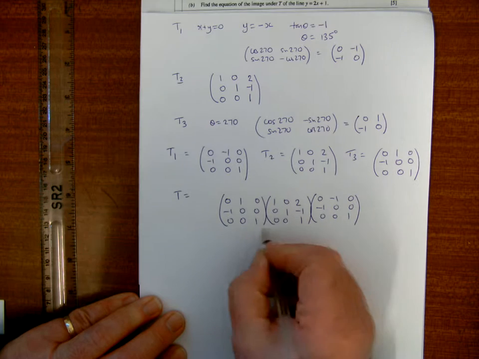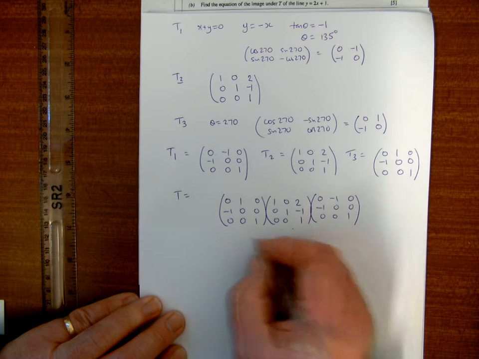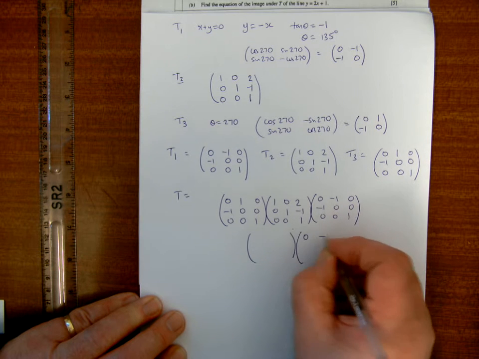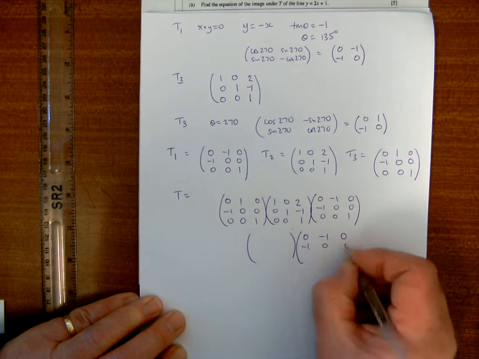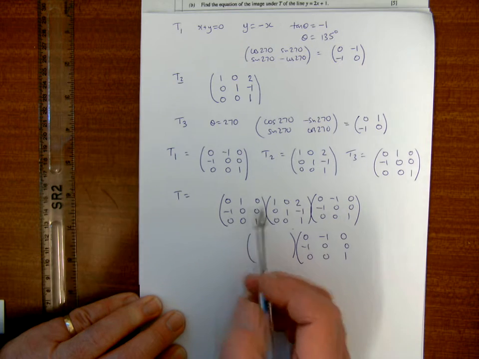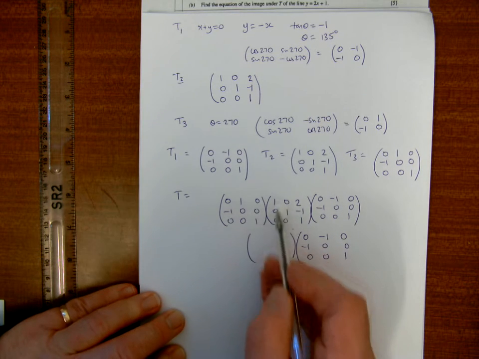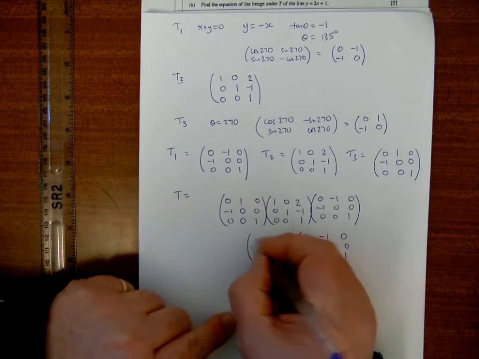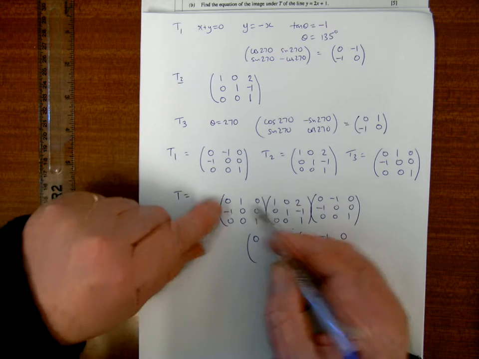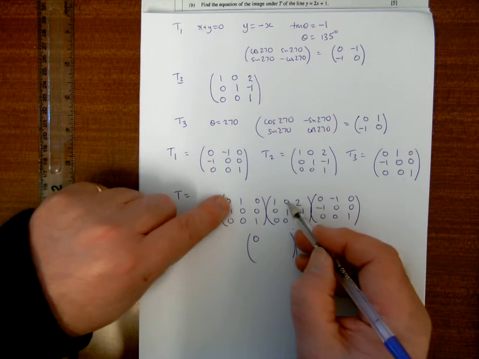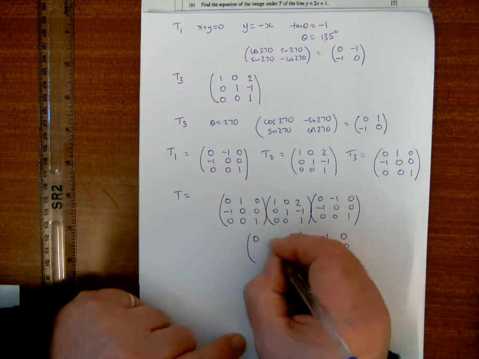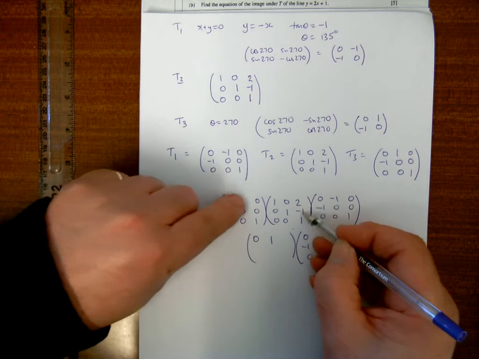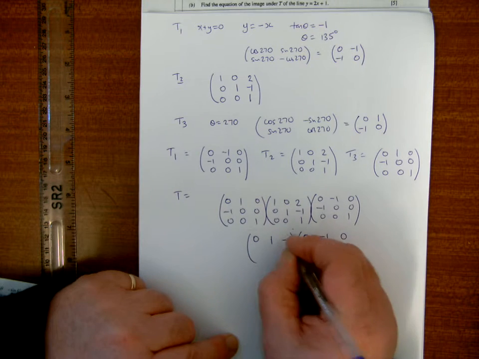So I'm going to do these two first, and then the answer will go to the left. To multiply the matrices, remember we go across and down. So it's nothing, nothing, nothing, added together makes nothing. Now for this one, first row, second column: nothing, 1, nothing, added together makes 1. And across and down here: nothing, -1, nothing, added together makes -1.